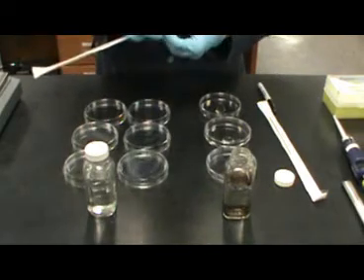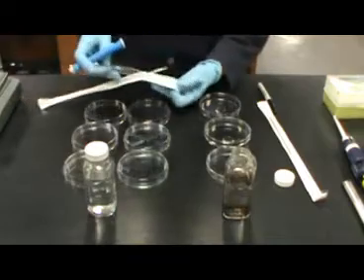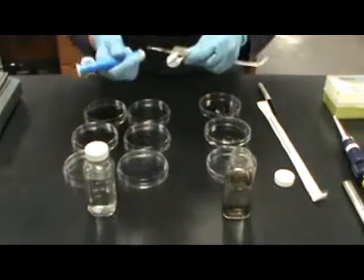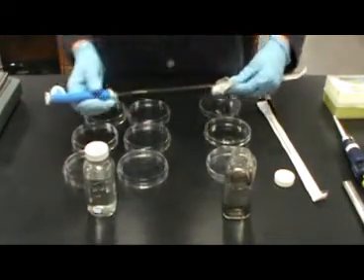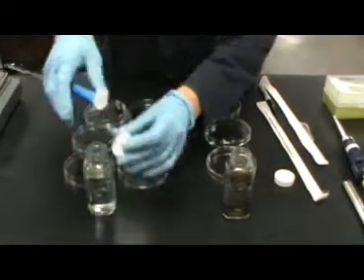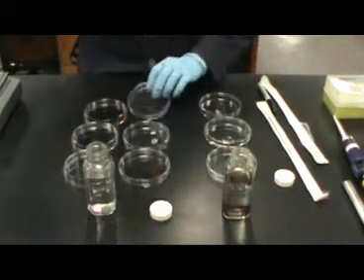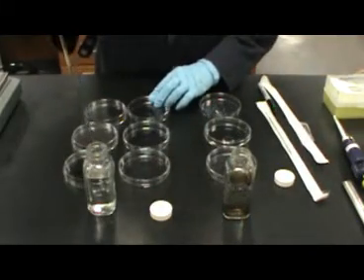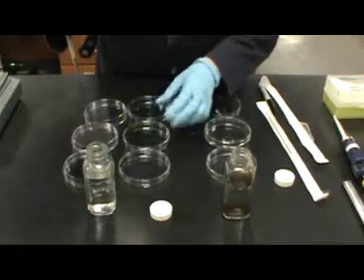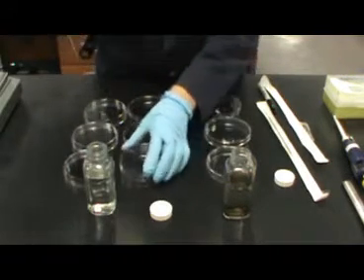Using a new pipette, you will now begin adding 1 milliliter of your 10 to the negative 4 dilution to the second column of plates. The same procedure will be used for this as was used for the 10 to the negative 2. Remove 1 ml and place it in the center of the plate.